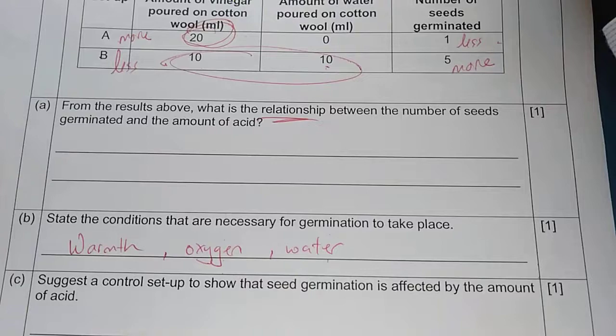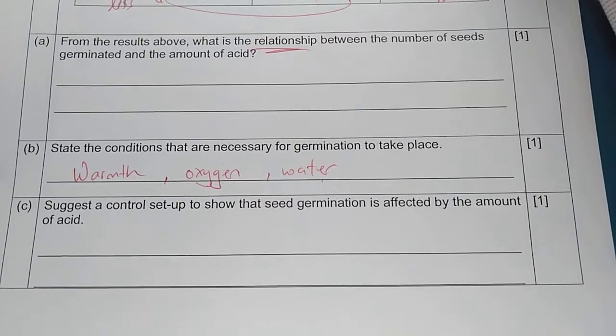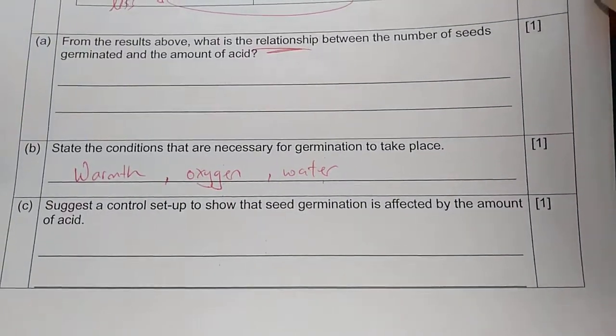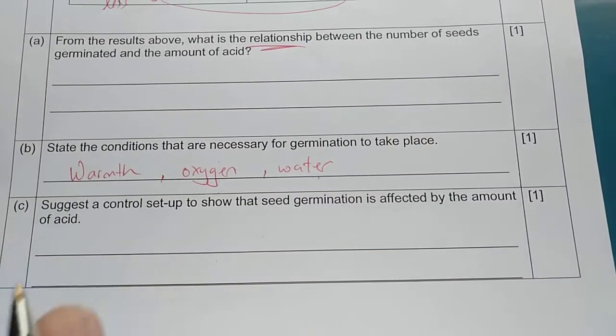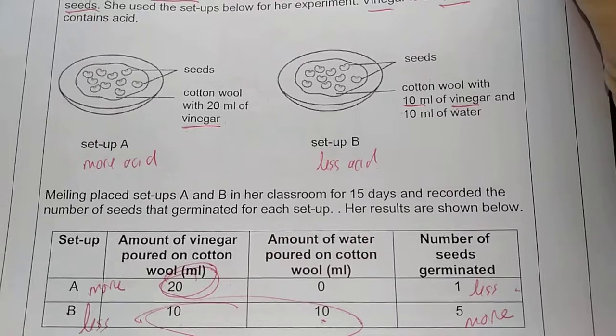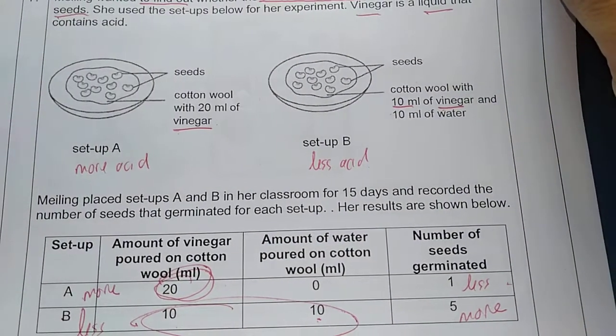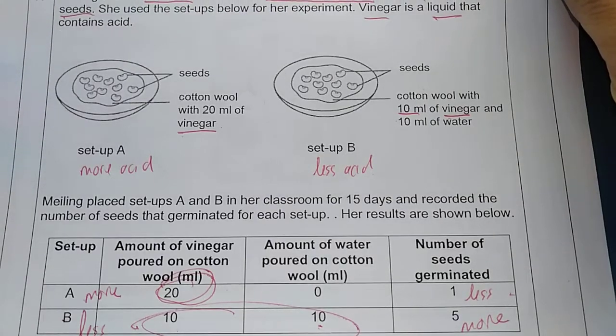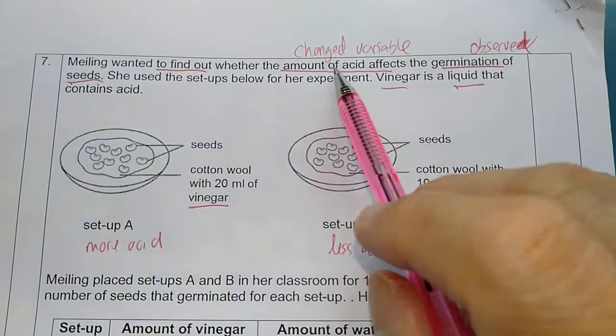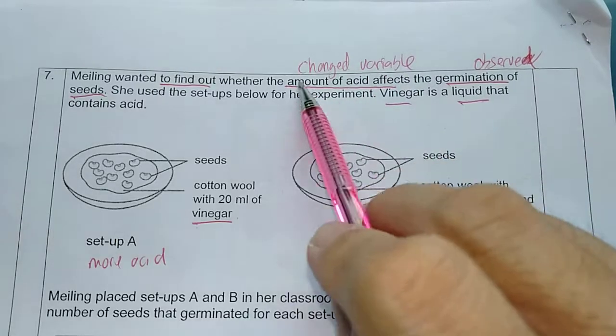Lastly, talk about control setup. Suggest a control setup to show the seed germination is affected by the amount of acid. The control setup is a setup that is almost identical to the existing setup with only one significant difference, which is this control setup has no acid. Why? The changed variable is absent.